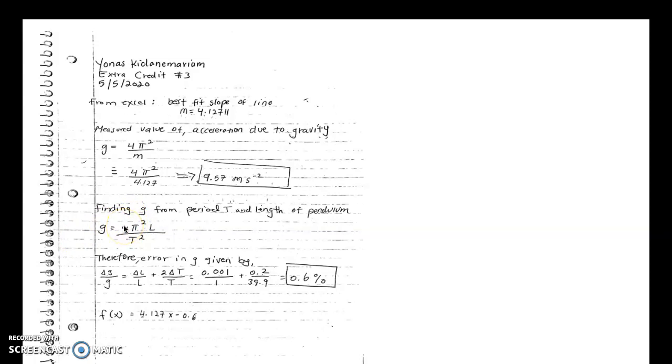So then in order to find the error in g, what we have is delta g over g equals the change in length over length plus 2 delta T over T. And what that gives us is 0.001 over 1 plus 0.2 over 39.9. When we calculate this out, we get 0.6%, which I would say is a pretty good error percentage. As long as it's under 5, I would say it's a pretty good number. And yeah, that's about it for this extra credit assignment.